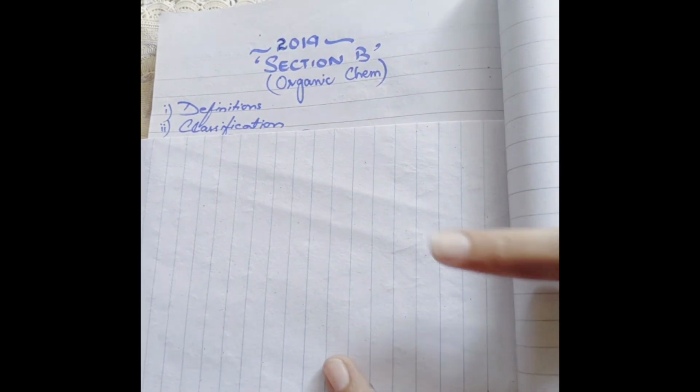Now, the next question is about the classification, and classification is another question that's quite easy to attempt even if you don't have grip over the reactions. You will be asked to classify either the organic compounds or the alcohols or the phenols, so this is quite a short and easy question.